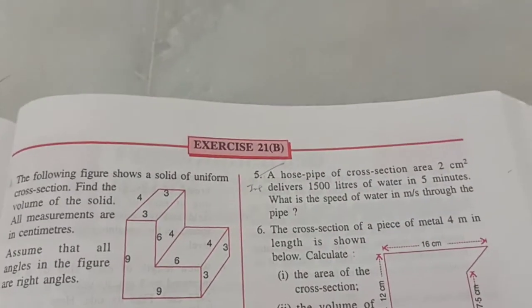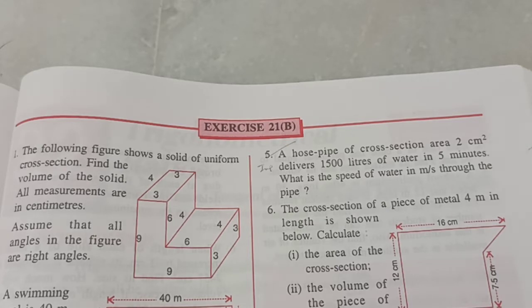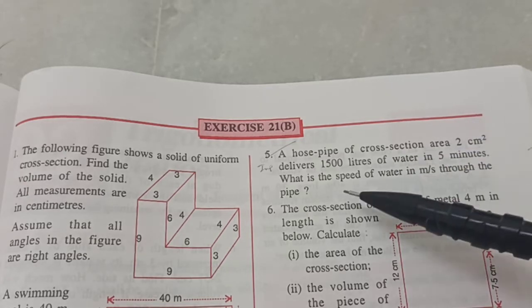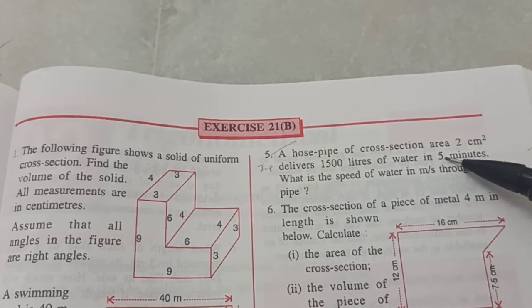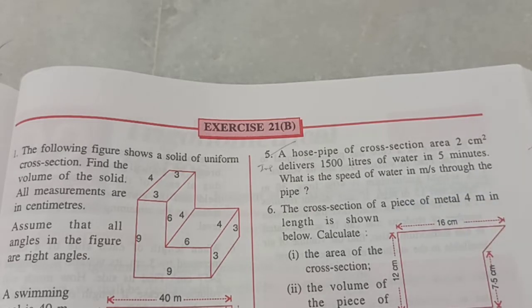So let's apply this for the 5th sum. They have given the area of cross section as 2 centimeter squared. That's the circular area. And they've even given the total volume of water, and they've asked for the speed. That seems easy. Volume is equal to area into speed. Volume is given, area is given, we can find the speed. Simple. But the units are all different. Area is in centimeters square, volume is in liters of water, and it is not per second volume, it is 5 minutes volume. And the speed they want is in meters per second. So conversion of units is the challenge in this sum.